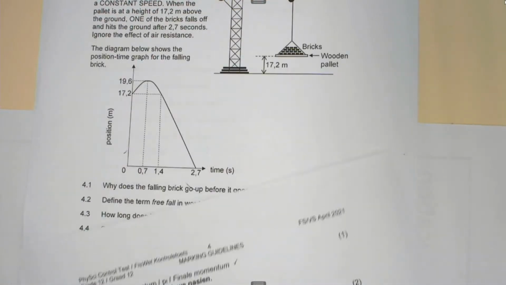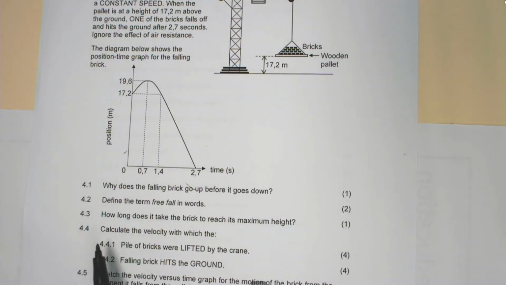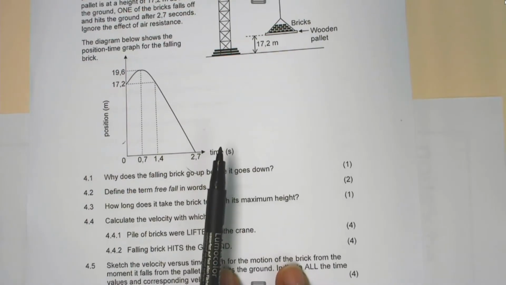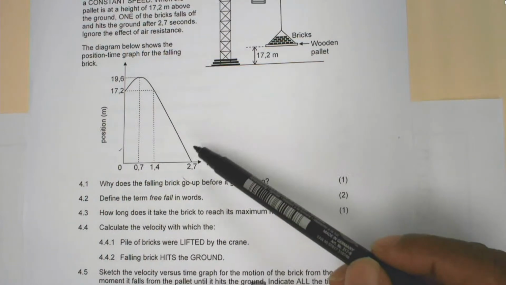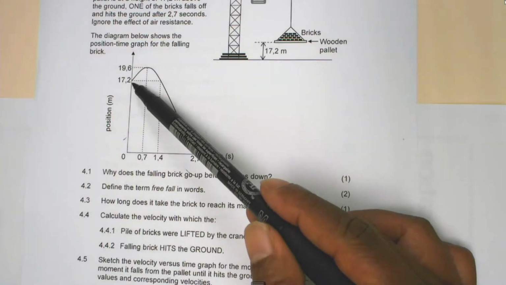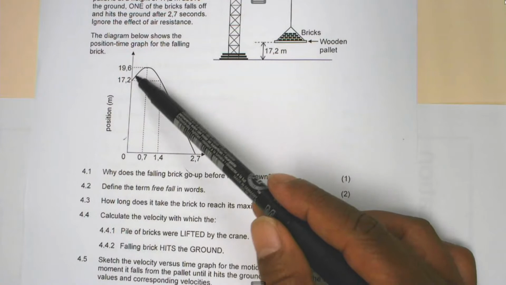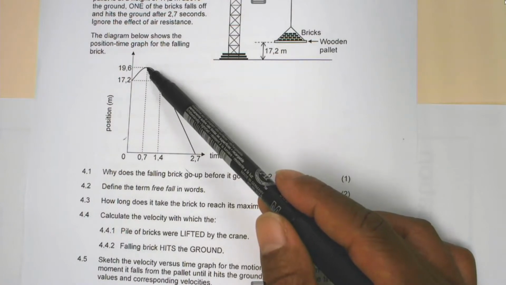Okay. Now the next question says, how long does it take the brick to reach the maximum height, for 1 mark? If you look at this trajectory here, it starts from time equal to 0, and it reaches the maximum height at that point there.